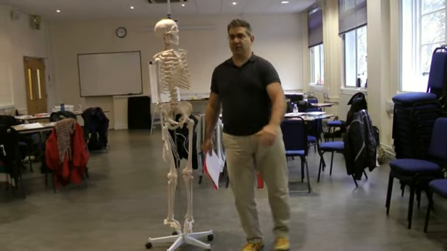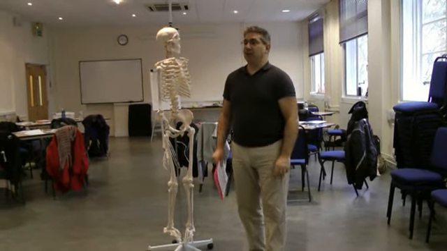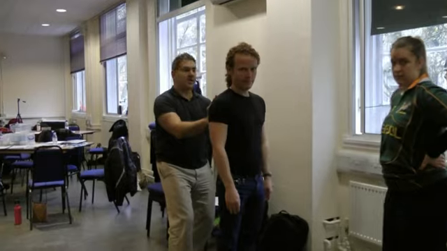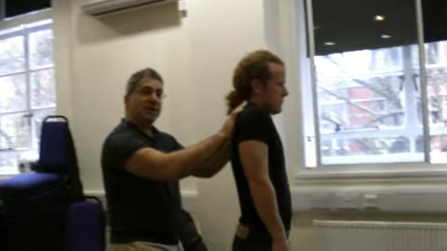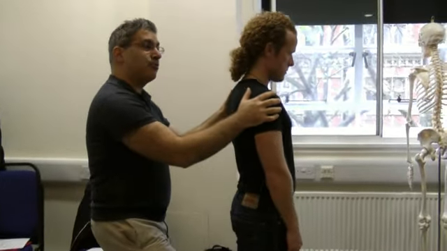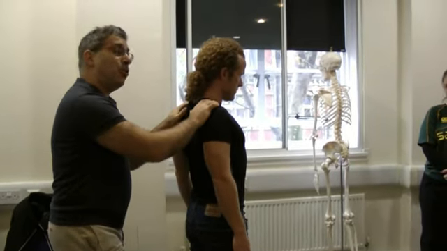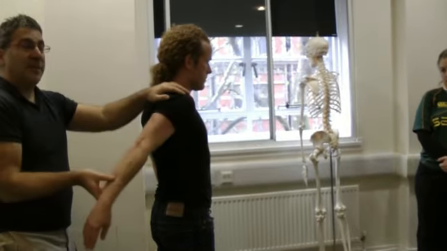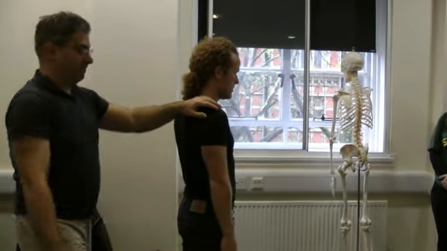Now we have four movements that are very important in the shoulder. I want you to get into pairs. One person can feel the shoulder, the scapula. Elevation, depression is down, protraction is forward, and retraction is backward. Flexion and extension. Abduction. Fantastic.